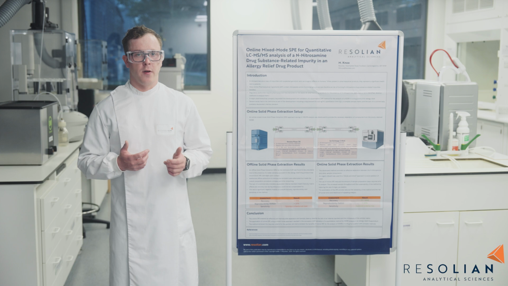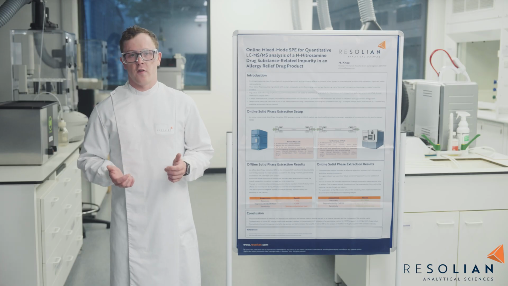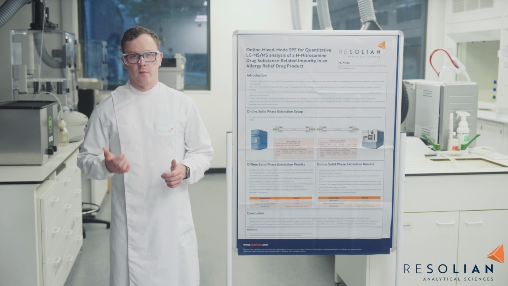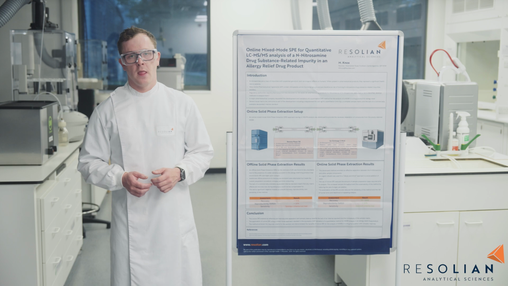This used an offline SPE cleanup step to remove the API from the sample solutions containing an aqueous diluent prior to the injection on a Z-HILIC column. Applying the same offline SPE process was found to be unsuitable due to the presence of croscarmellose sodium in the allergy relief drug product. Upon contact with water, it rapidly swells to 4 to 8 times its original volume and therefore renders the existing SPE cleanup process of aqueous solutions impossible to perform.